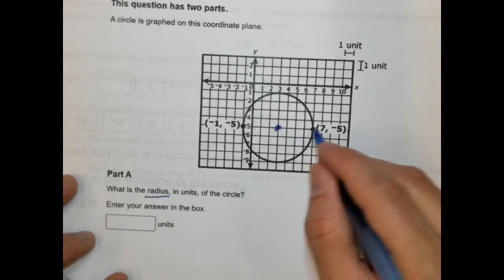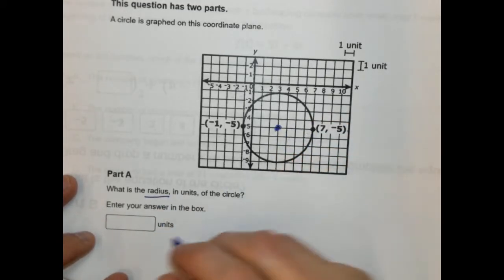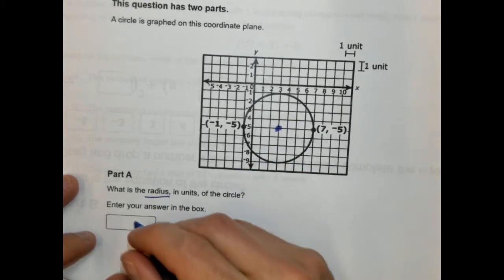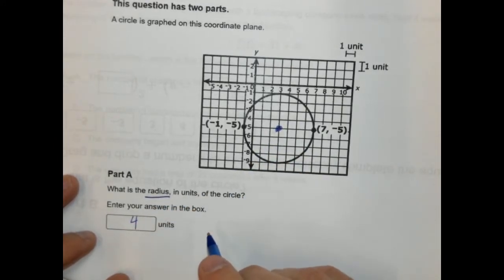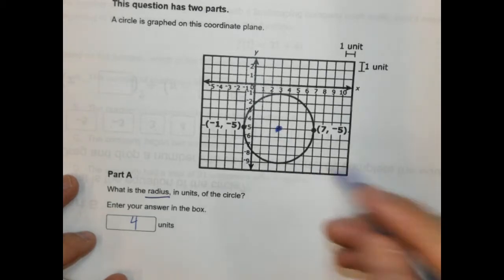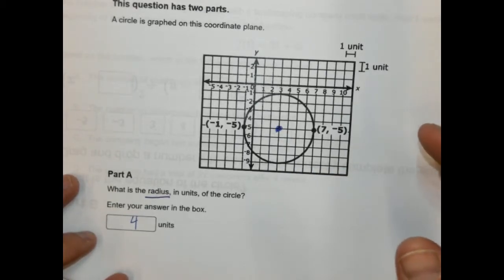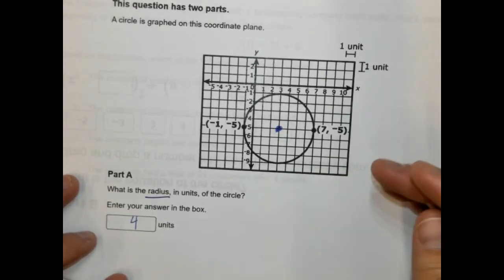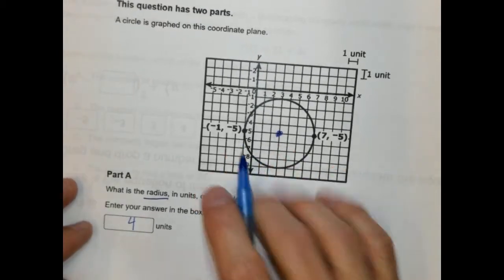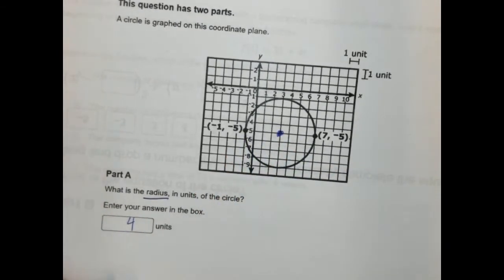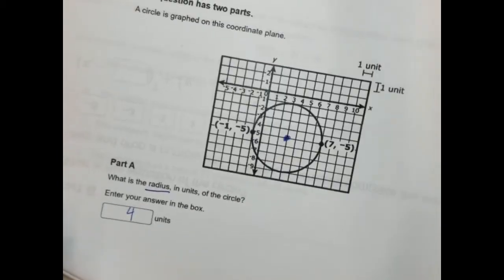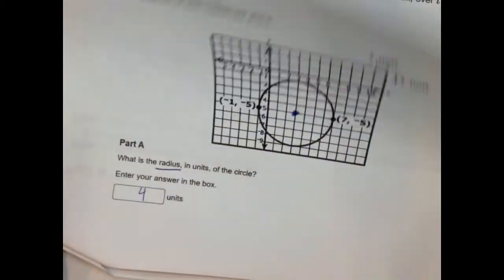So that's the center. What's the radius? So I can just count from the center to the edge. 1, 2, 3, 4. The distance is 4 units. That's the radius. Okay, pretty simple. So we need to understand what the center of a circle is, right? And you need to understand what the radius is. So yeah, again, you can find the midpoint here, and you could. There's really no reason to. It's just adding more work for something you can do very quickly and efficiently.